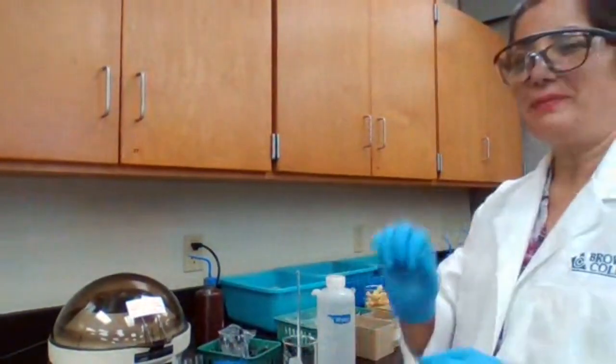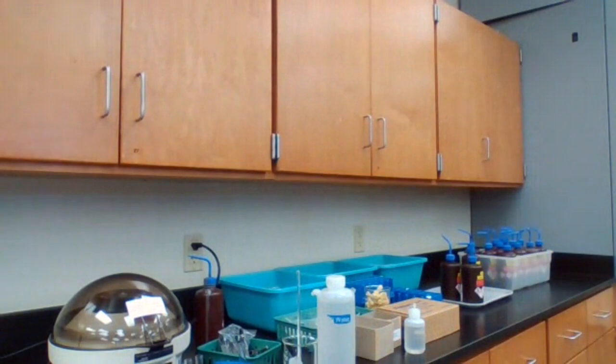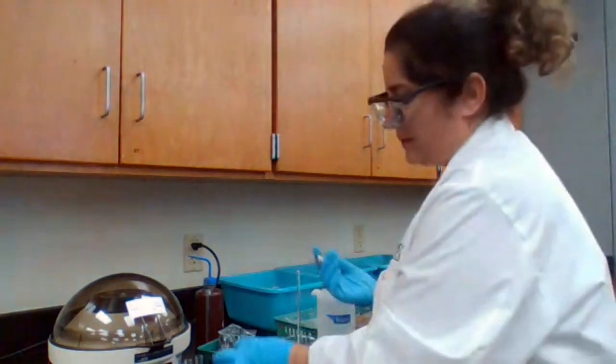I'm going to bring some labels. I'm going to actually label my test tubes before I forget which step I need to use them for. I should be fine, but I don't want you to get the bad habit of not labeling.